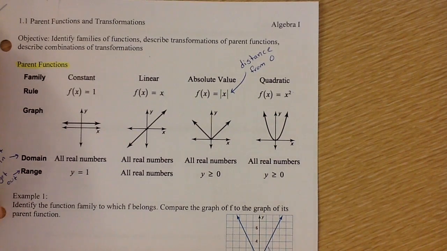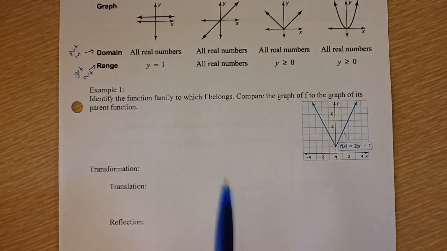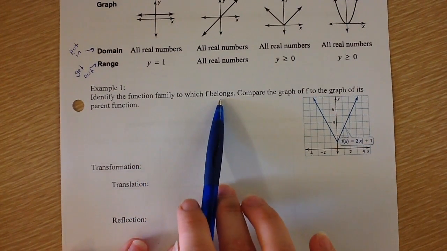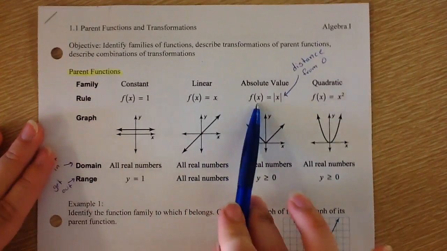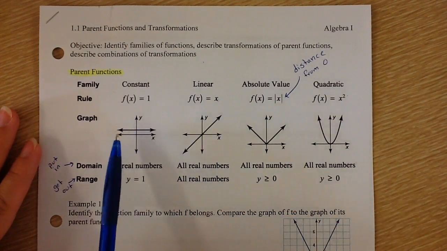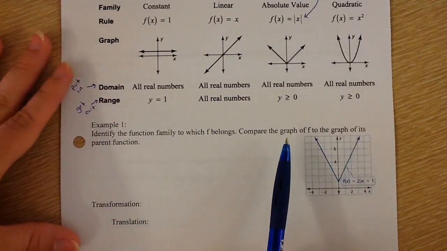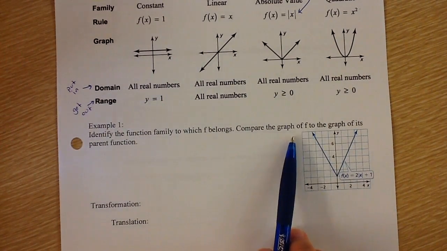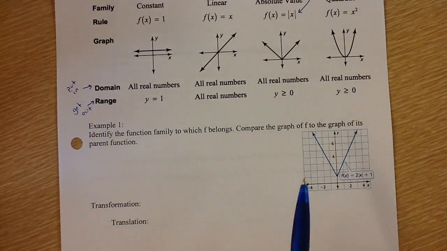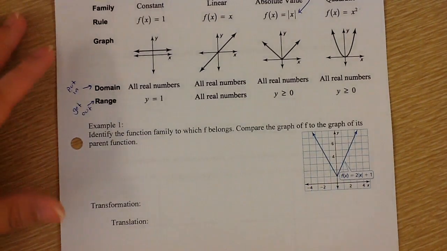Okay, so what we need to do now for this example 1 is it's asking us to identify the function family to which f belongs. Does it belong to the constant family, the linear family, the absolute value family, or the quadratic family? Those are the only 4 families we know right now. We'll learn of others later. And then we want to compare the graph of f to the graph of its parent. How does it compare? Is it the same as its parent? Is it wider? Is it up more? Is it down more? And so forth.